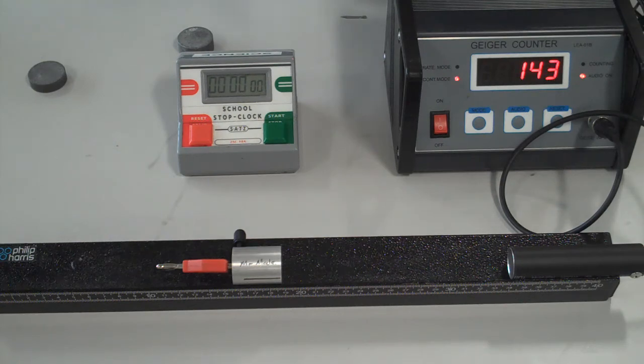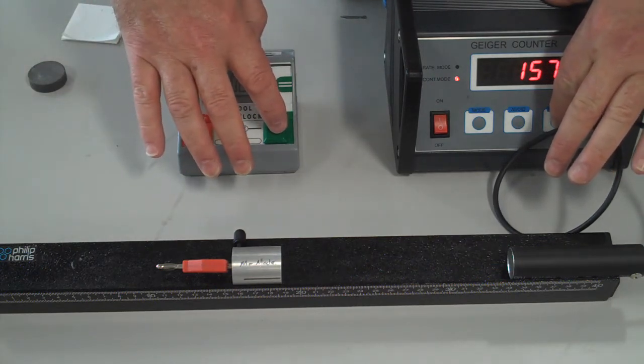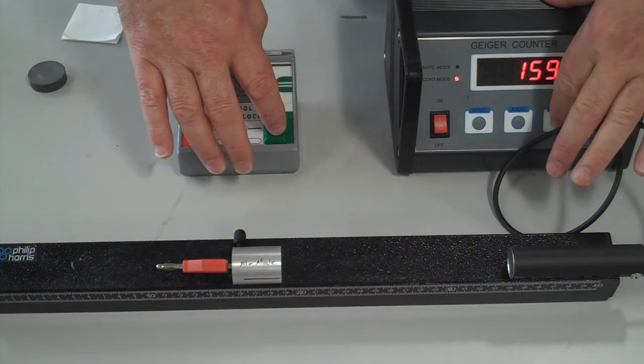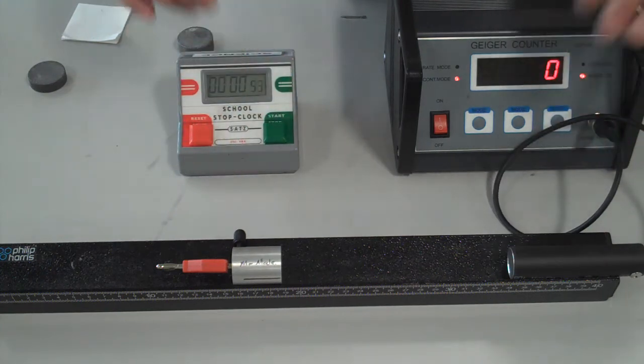Now I'm going to put some paper in front of the detector, and hopefully we'll see an effect. But to start with we need to measure the radiation as is. So I am going to press reset and start together, and we're going to find out how many counts there are in 1 minute. Here we go, 3, 2, 1, go.